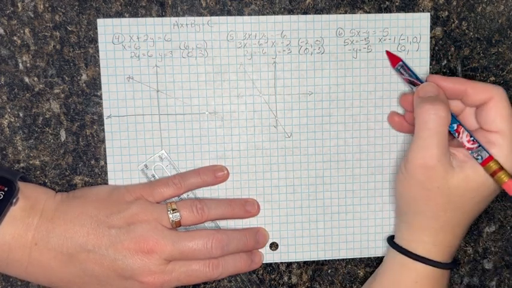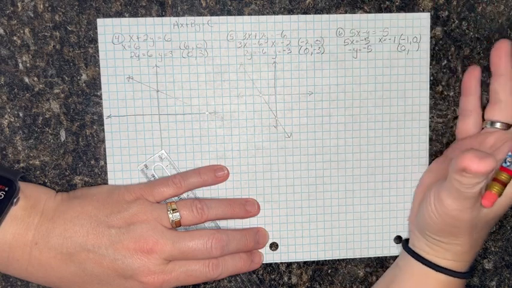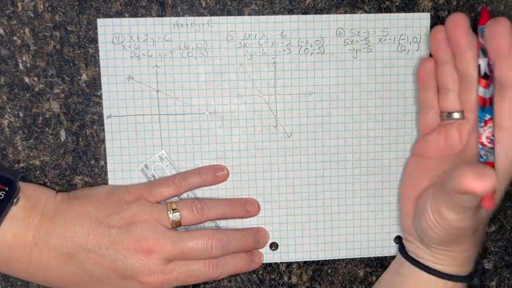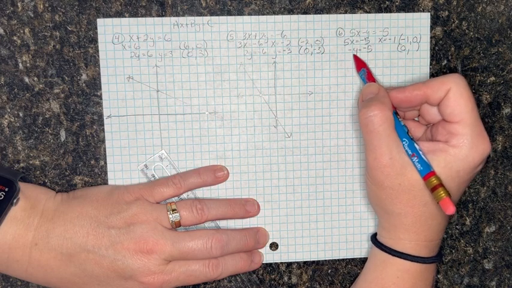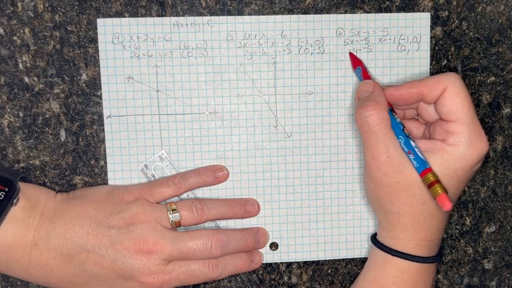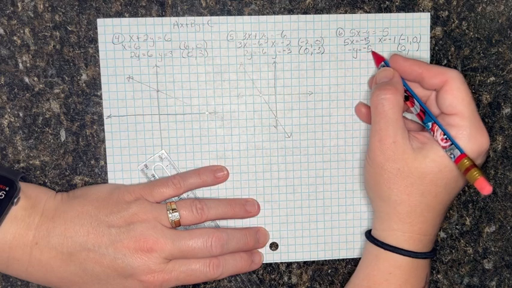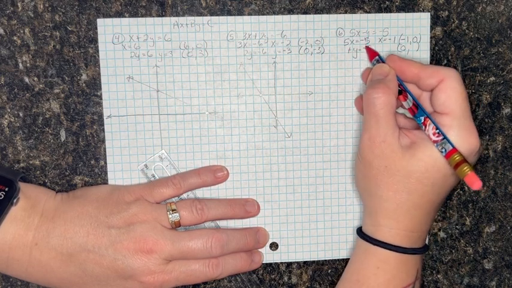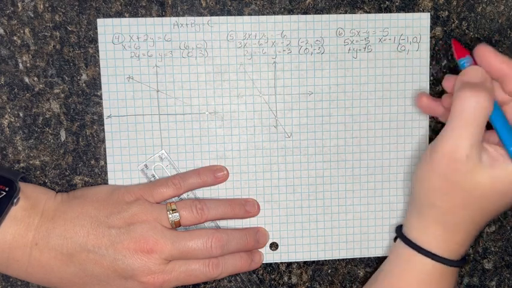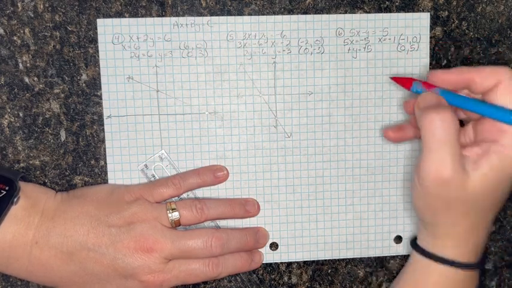We need to remember here that we need our variable to be positive. We always solve for a positive variable. So because they're both negative, we're going to basically multiply or even divide by a -1, which means we just change the sign of both sides. So y would equal 5.